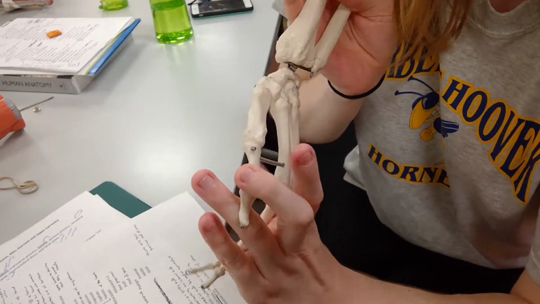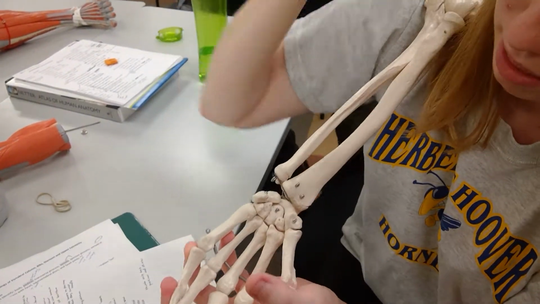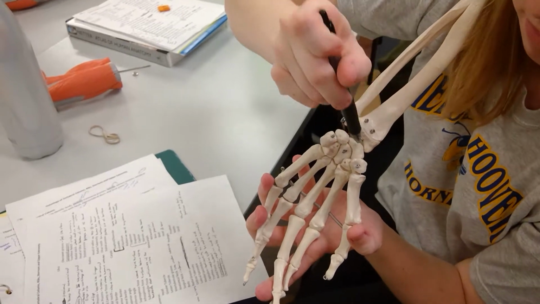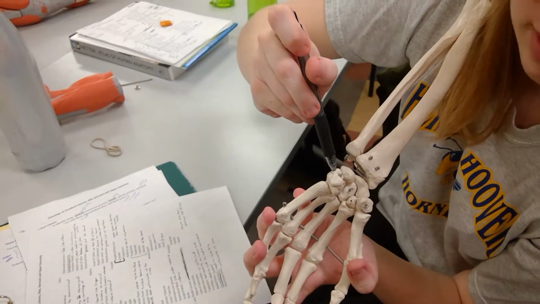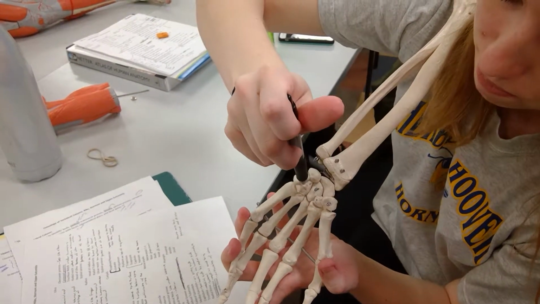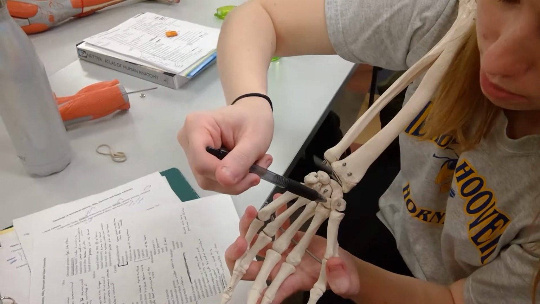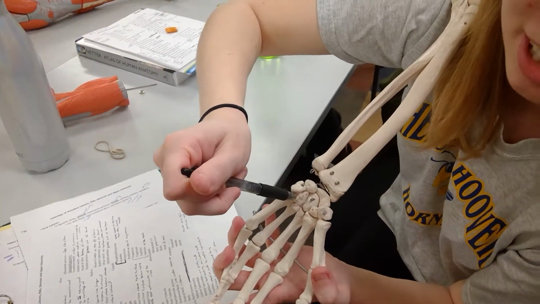And we're going to do it on the other side too, because they might tag it on the other side, if my arm will let me. So over here, again, we have the scaphoid, the lunate, the triquetrum, the pisiform, the trapezium, the trapezoid, the capitate, and the hamate. There's a little hook there.